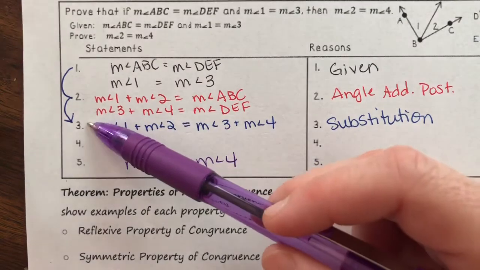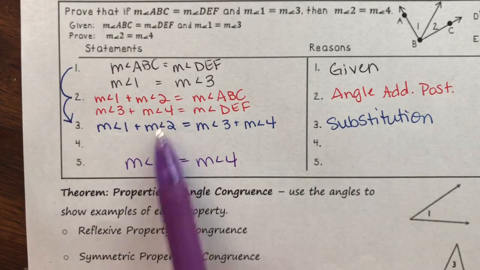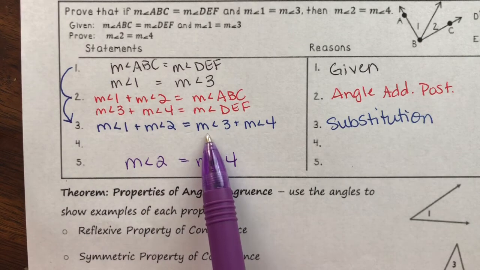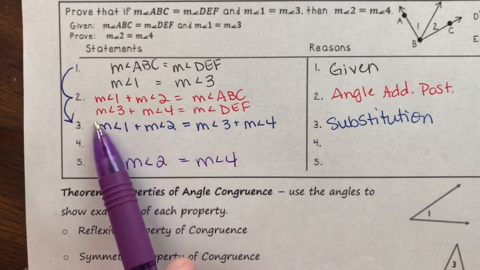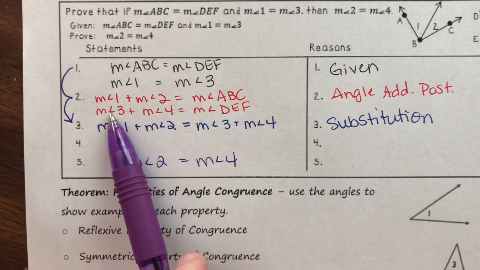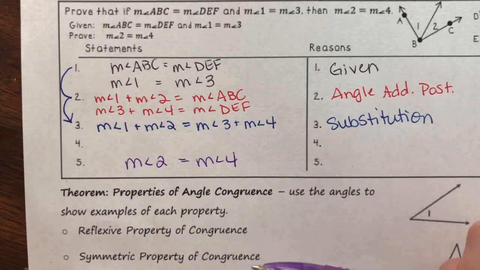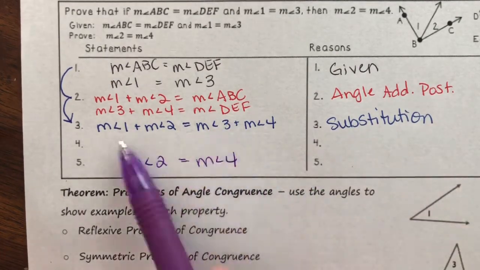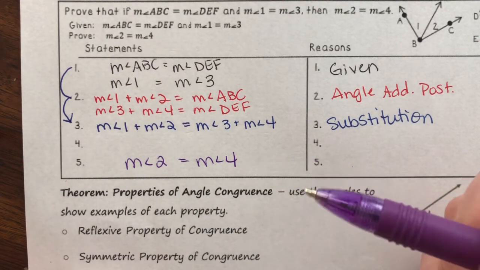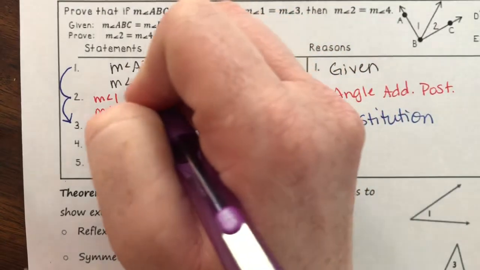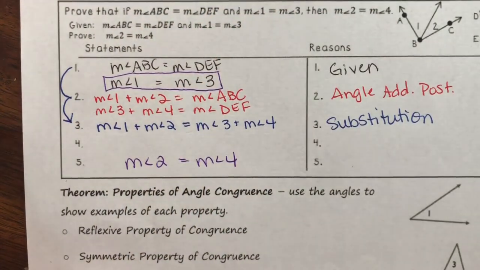Okay, so how do I get from step 3 to step 5? Well, here I have 1 plus 2, and here I just have 2. Here I have 3 plus 4, and here I just have 4. So it looks like I got rid of measure of angle 1 here, and I got rid of the measure of angle 3 here. So does it tell me anywhere that I can just subtract those things from either side of an equal sign and the sides will stay equal? Yes, it tells me that up here in this line, right? It says that they are equal to each other.